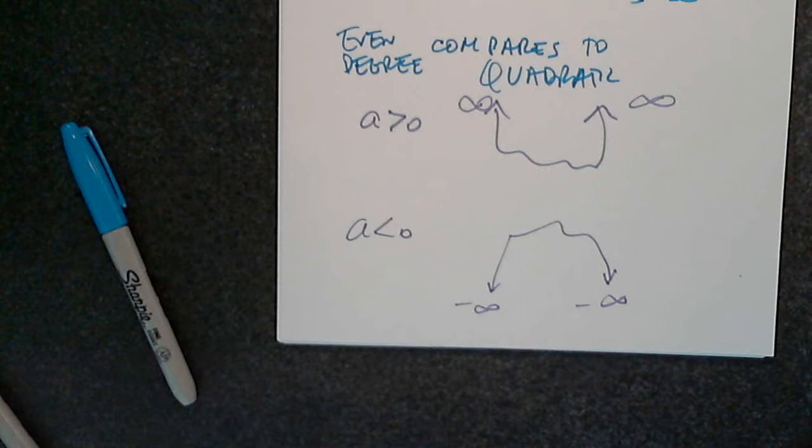Any odd degree with a positive leading coefficient will look like the linear function with positive leading coefficient. Any odd degree with a negative leading coefficient will look like the linear function with a negative leading coefficient. Any even degree with a positive leading coefficient, like x squared, comes from positive infinity going back to positive infinity.